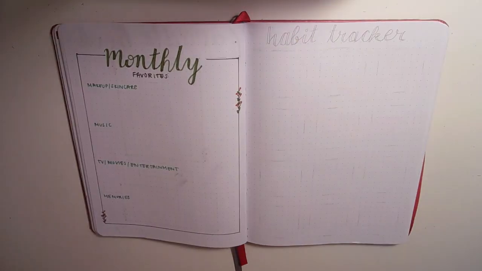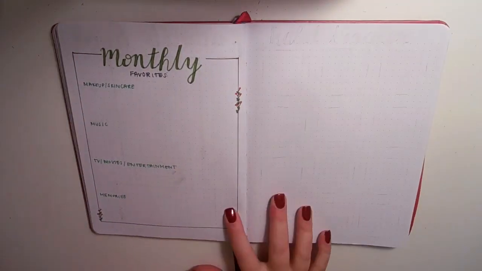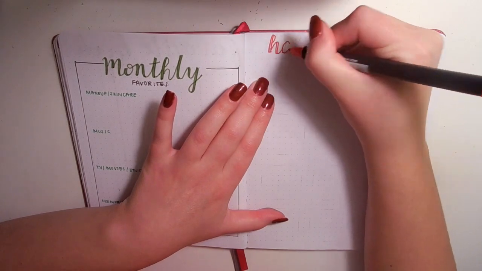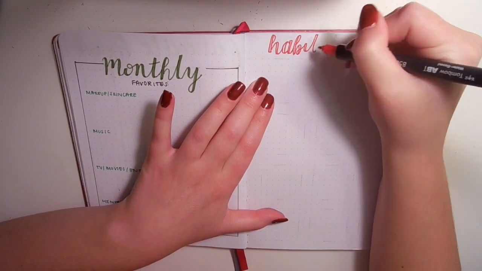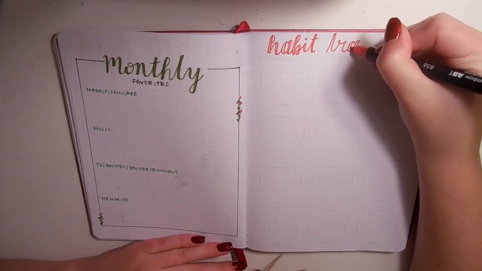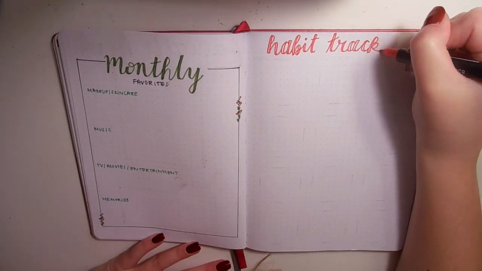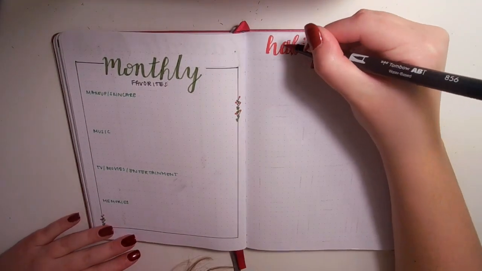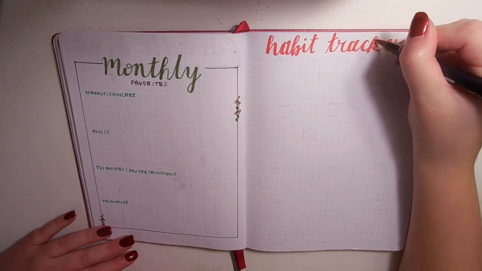And then on the other side, I will just have my habit tracker, so things that I like to keep track of. So when I do my skincare, when I go to Starbucks, because I get a lot of Starbucks around the holiday season, and I mean the rest of the year, because who am I kidding? But I just like to keep track of certain things because I find it really interesting, so that is what is on the right side.